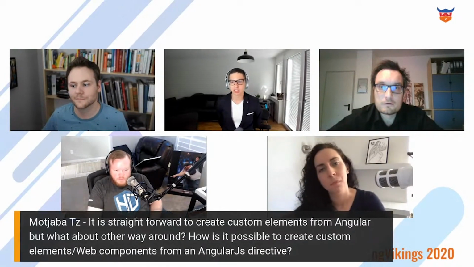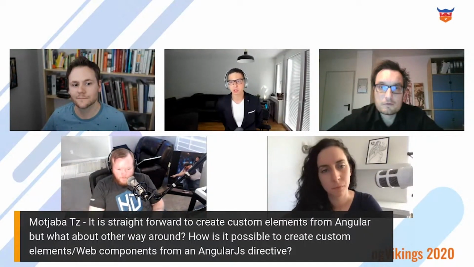Is it straightforward to create custom elements from Angular? But what about the other way around? How is it possible to create custom elements or web components from Angular for an AngularJS directive, for example?